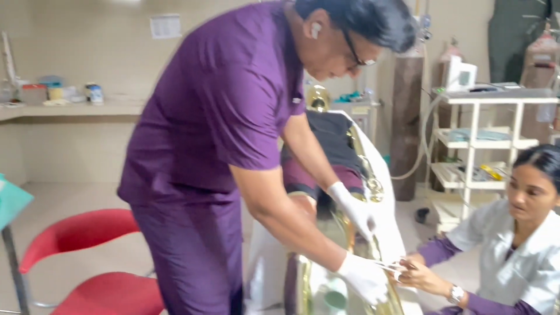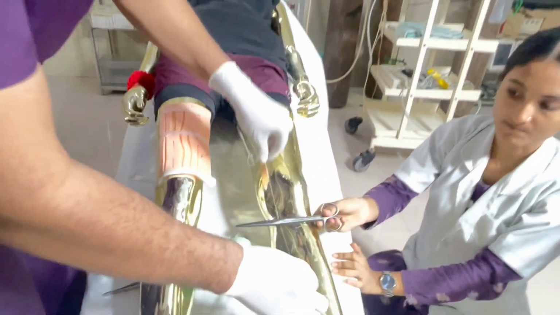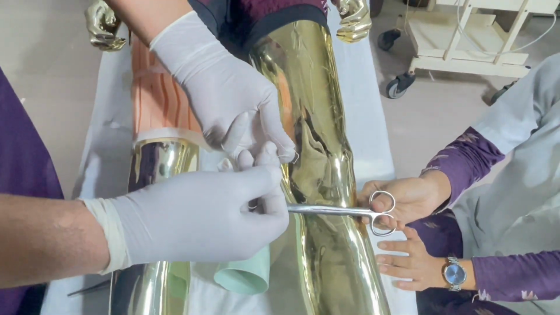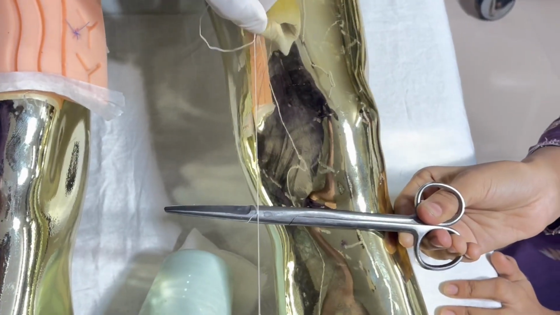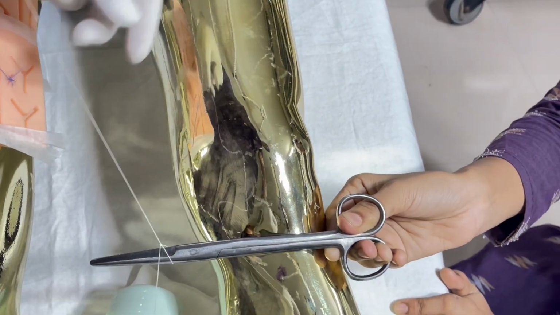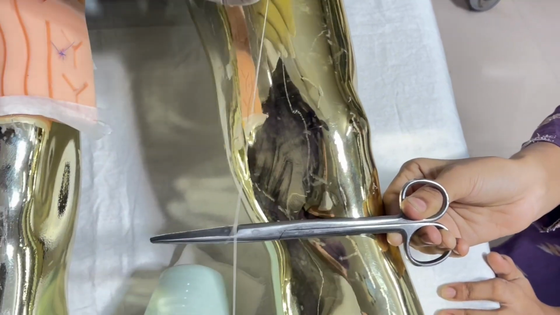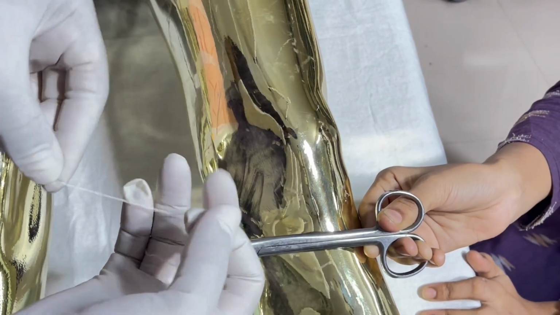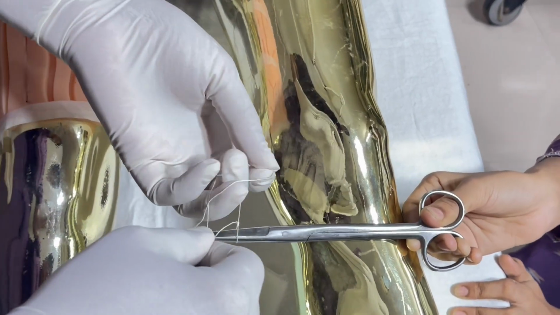And then there can be one more station, just to ligate, one hand tie. So suppose I am suturing around this, so this is one hand tie with the left hand, or there can be a tie with the finger or with the right hand. This is left hand.